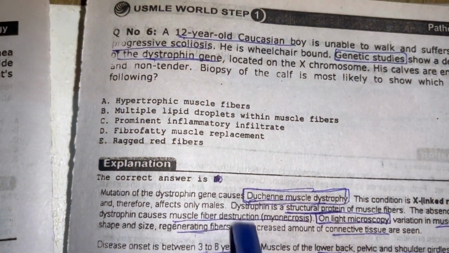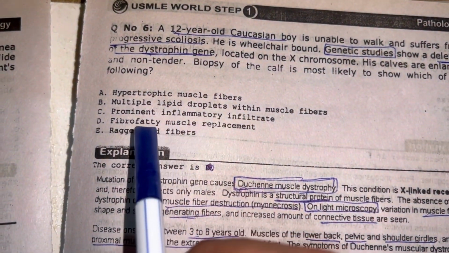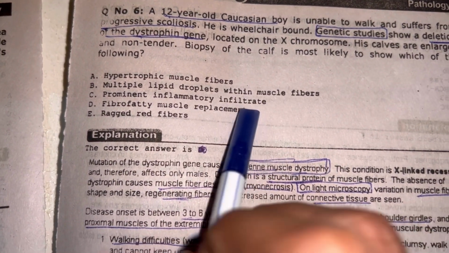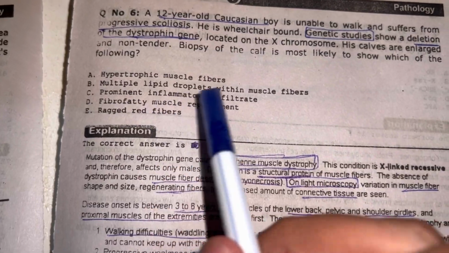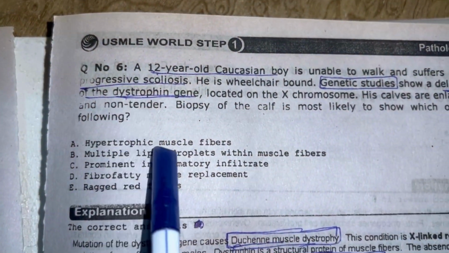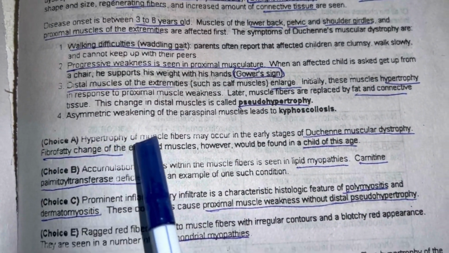So the most probable option is fibrofatty muscle replacement. You can see fibrofatty replacement of the muscles. So why not hypertrophic muscle fibers?